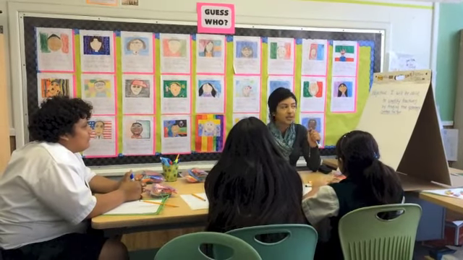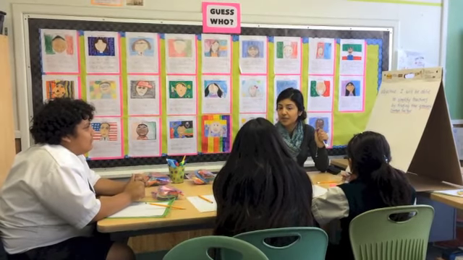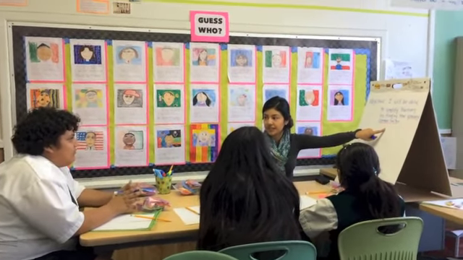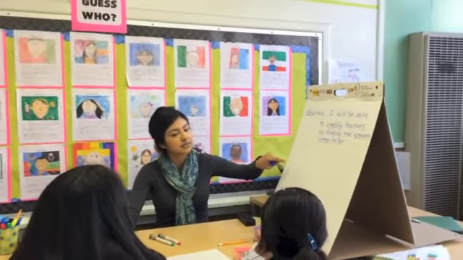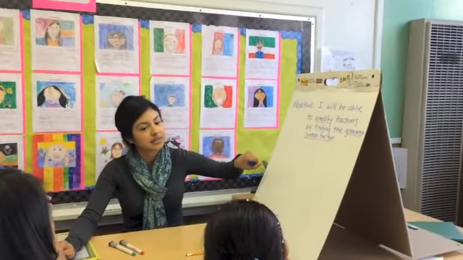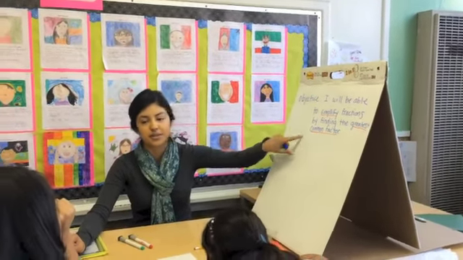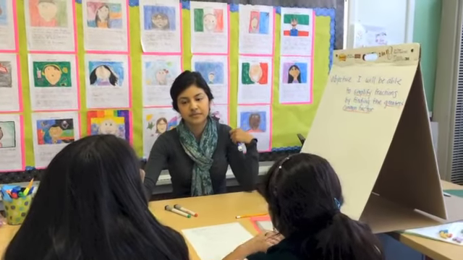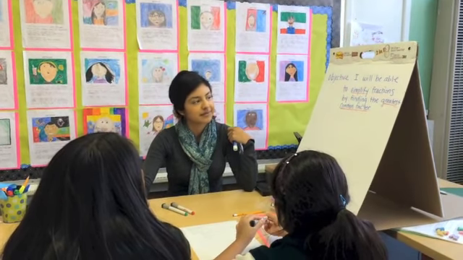We're gonna go over how to simplify fractions, and the way we're gonna do that is we need to find the greatest common factor. Okay? So this is our objective today. Paola, can you read it first? Objective: I will be able to simplify fractions by finding the greatest common factor. Perfect, Luz. The objective is I will be able to simplify fractions by finding the greatest common factor.